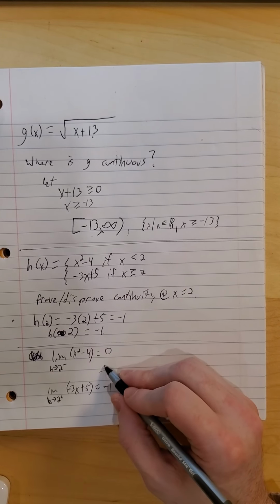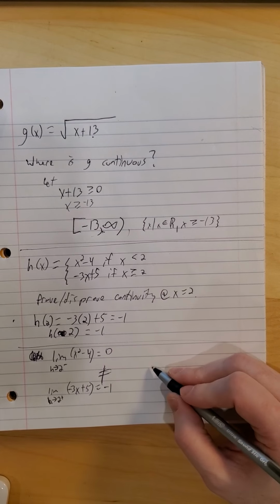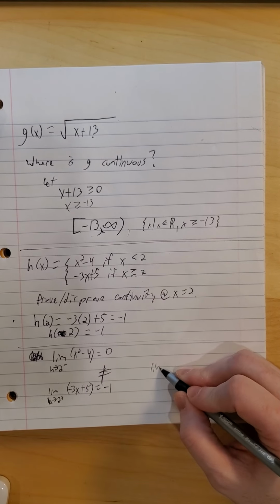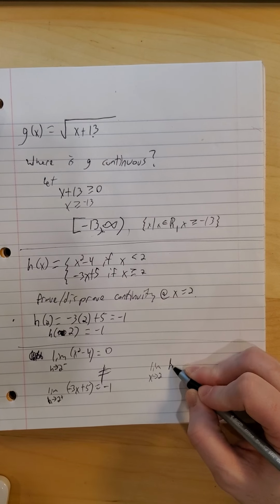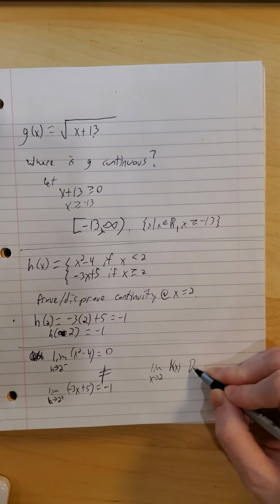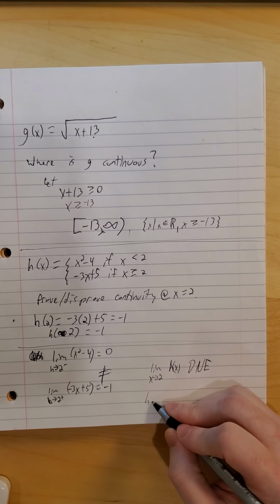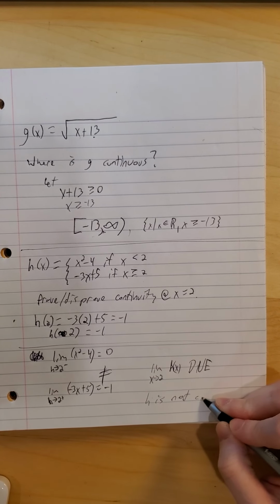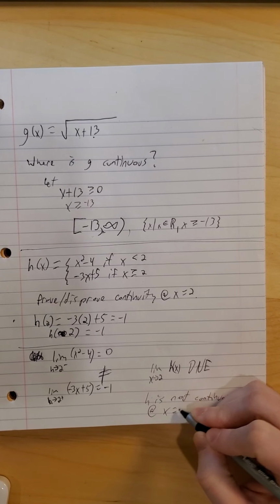Therefore, since those are not equal to one another, the limit as x approaches 2 of h of x does not exist. Therefore, h is not continuous at x equals 2.